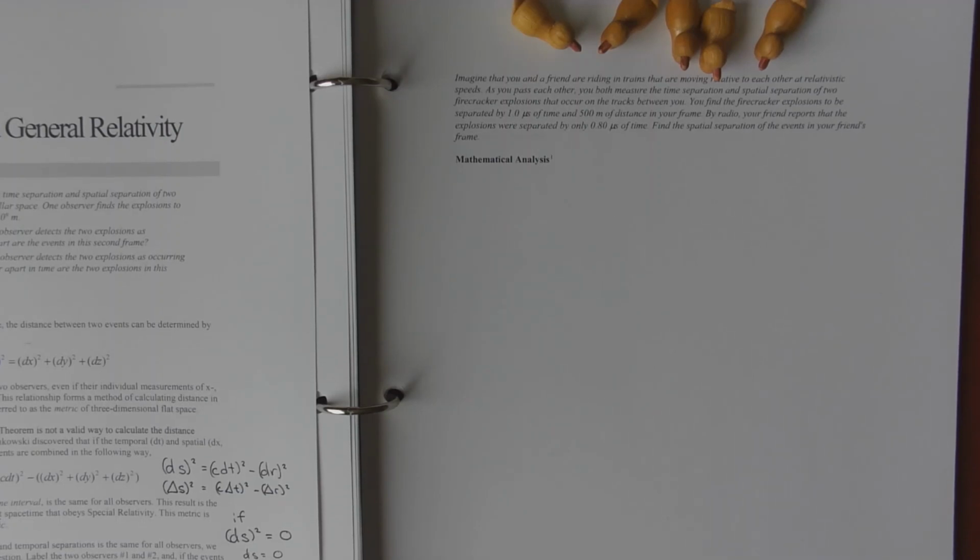This is problem 15 from Space-Time and General Relativity. Imagine that you and a friend are riding in trains that are moving relative to each other at relativistic speeds. As you pass each other, you both measure the time separation and spatial separation of two firecracker explosions that occur on the tracks between you.